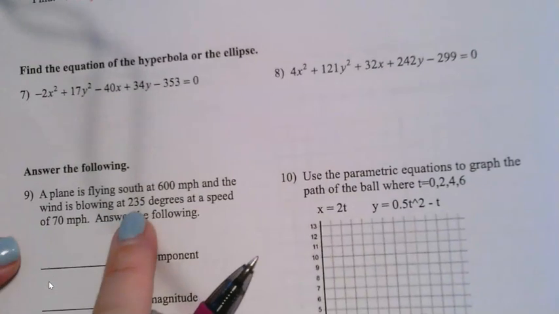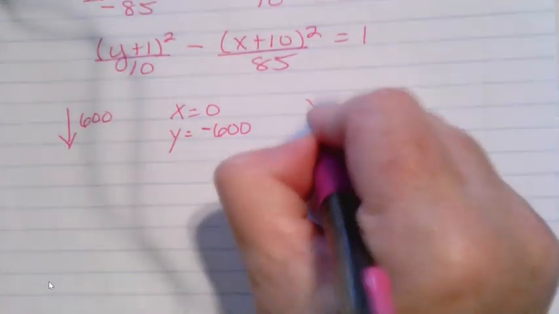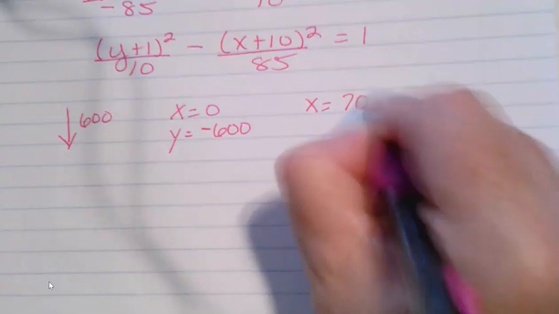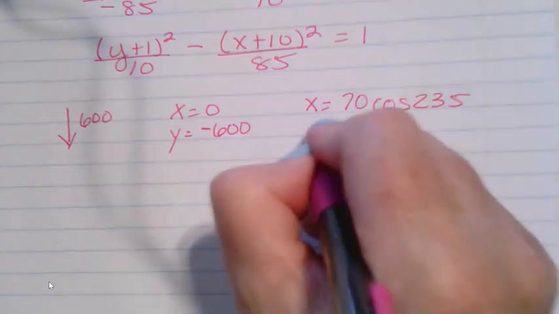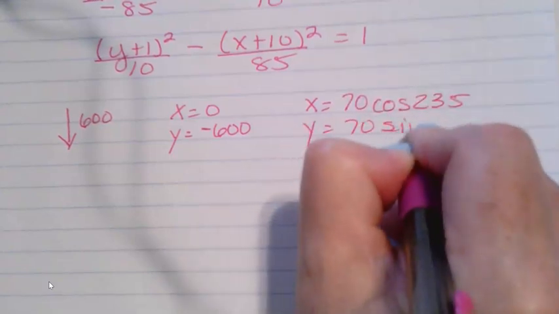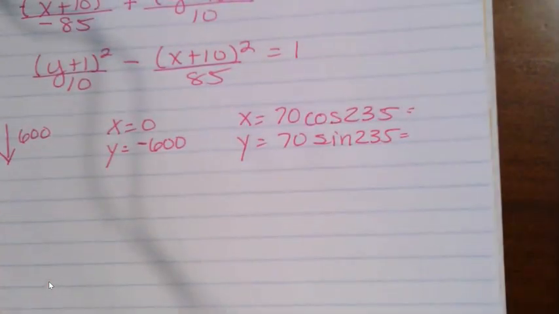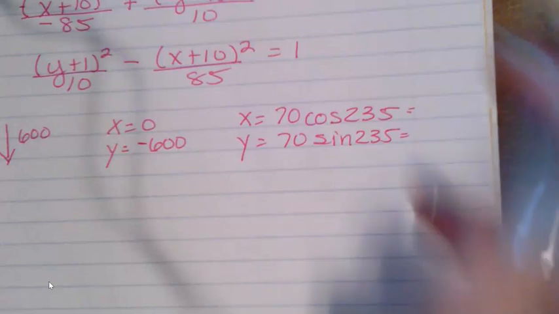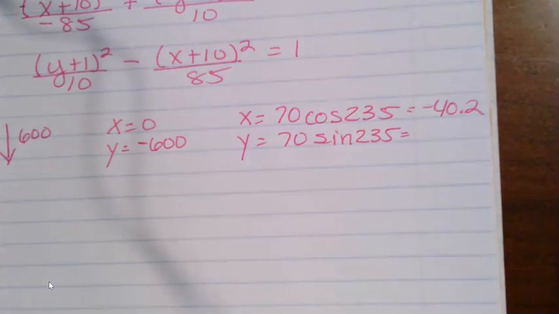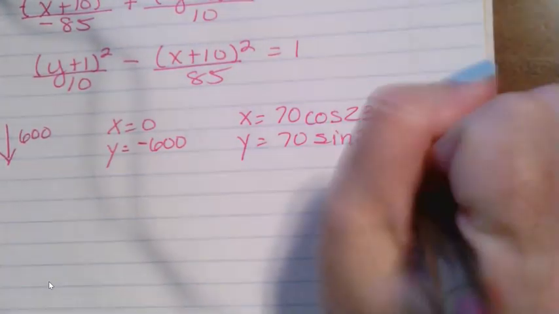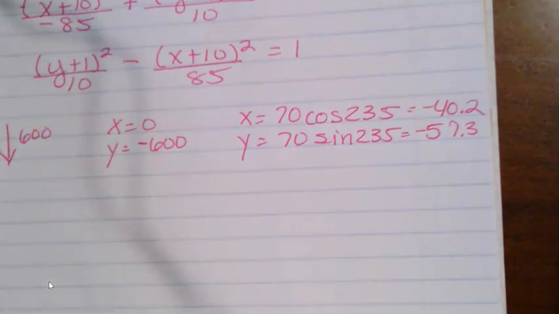The wind is blowing 235 degrees at a speed of 70. So here we go. X equals, remember, angle always goes last, 70 cosine of 235. And y is 70 sine of 235. Cosine 235, negative 40.2. And negative 57.3. Okay.